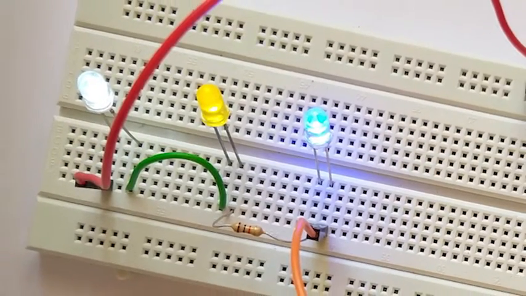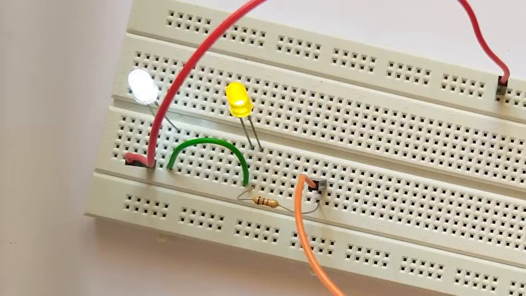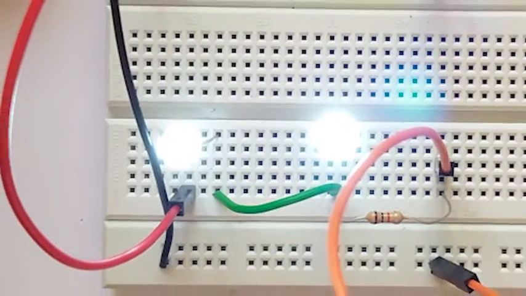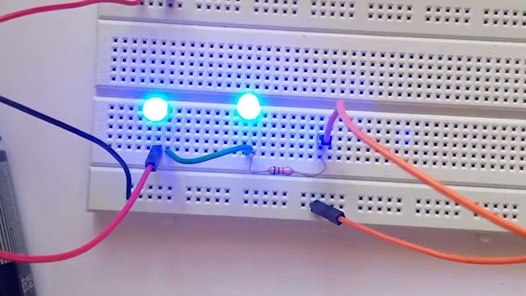Some LEDs may look brighter than the others. It's because they differ in their configuration. But the same colored LEDs emit an equal amount of light, proving the current is the same.